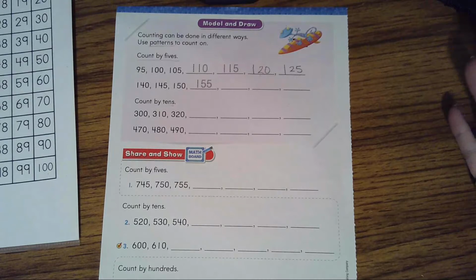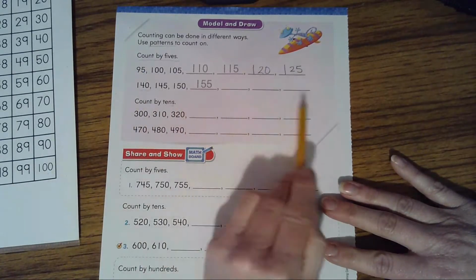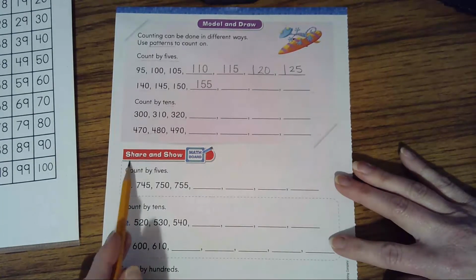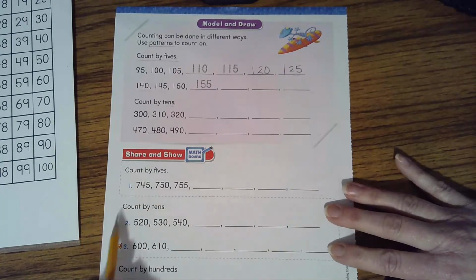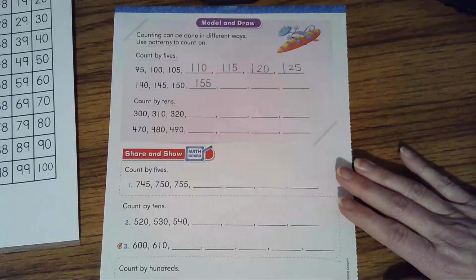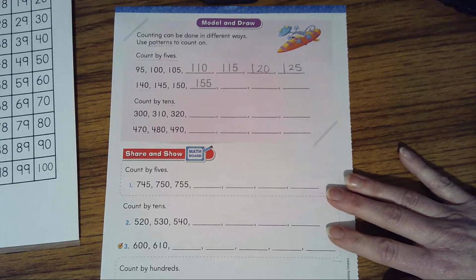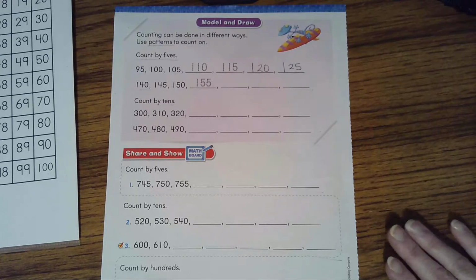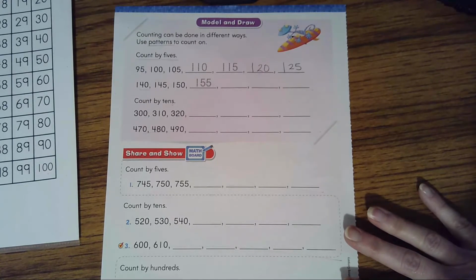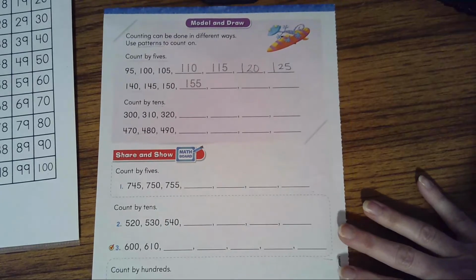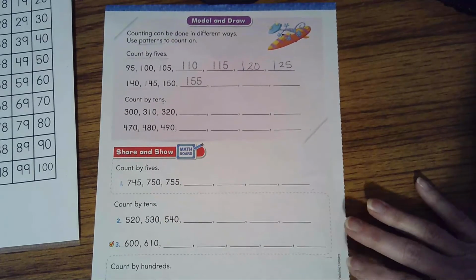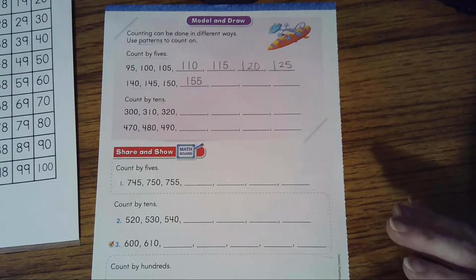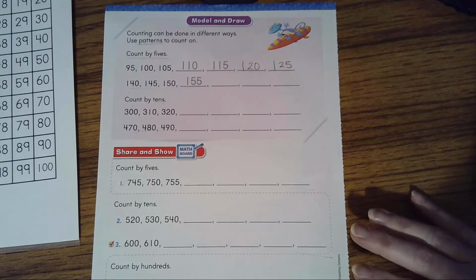Okay, so here we're counting by 5s on both of these. Here we're counting by 10s. Here we're counting by 5s. Here we're counting by 10s. And here we're counting by hundreds. All right? So go ahead and finish this page. When you are finished, check to make sure you didn't skip anything. Then turn it in to me if I am there, or the substitute.